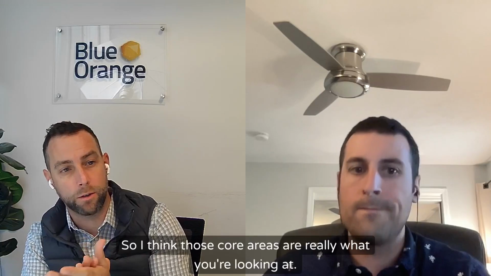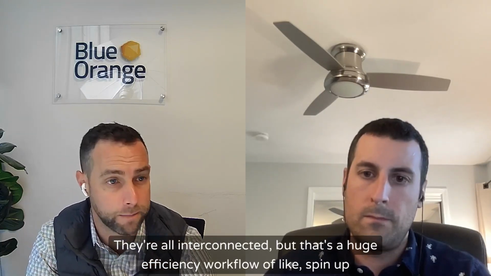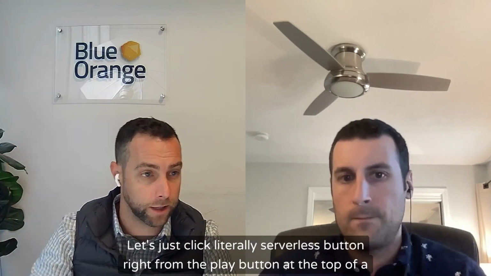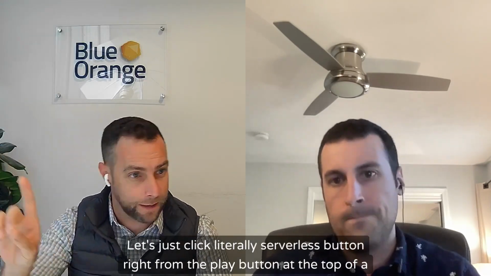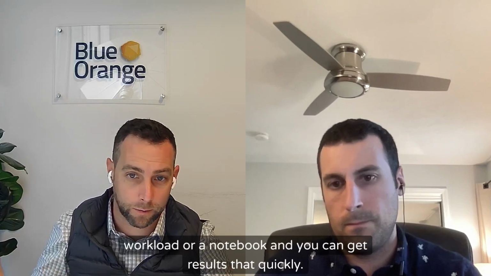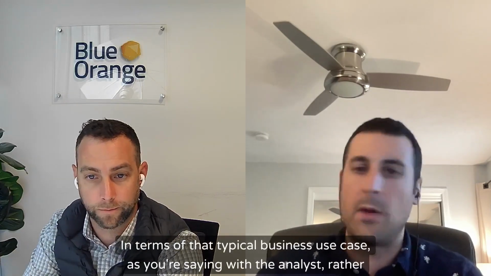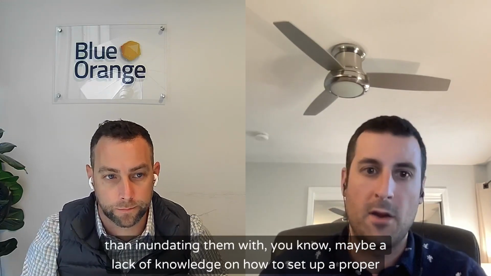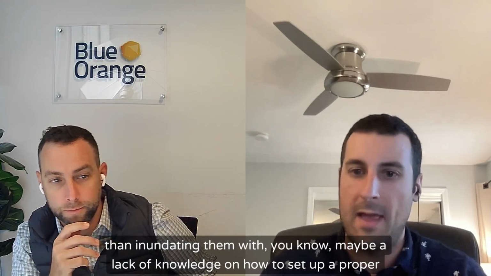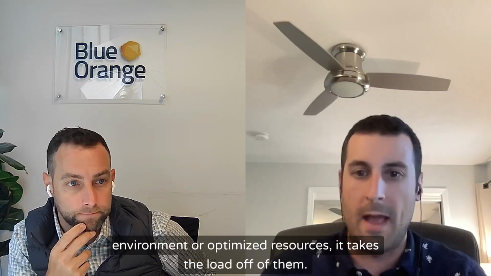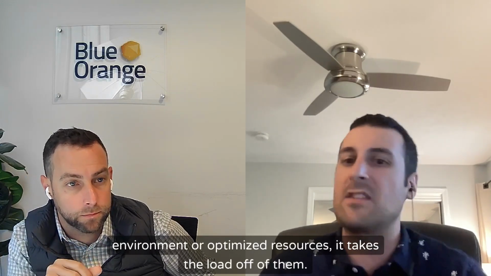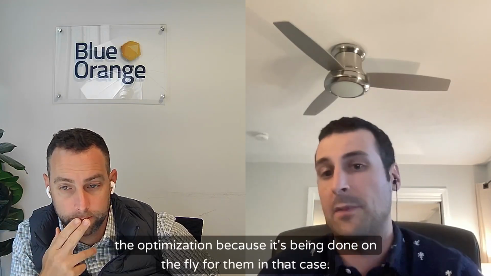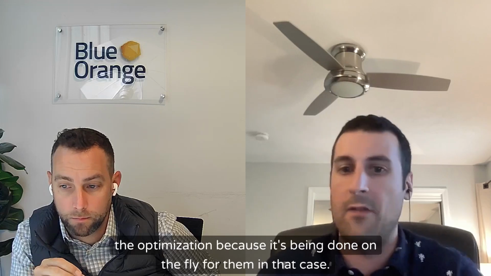So I think those core areas are really what you're looking at. They're all interconnected, but that's a huge workflow efficiency of spinning up an instance and not thinking about it. Let's just click the serverless button right from the play button at the top of a workload or a notebook, and you can get results that quickly. In terms of that typical business use case with the analyst, rather than inundating them with a lack of knowledge on how to set up a proper environment or optimized resources, it takes the load off of them. They can run their queries, do their analysis, and they don't have to worry about the optimization because it's being done on the fly for them.